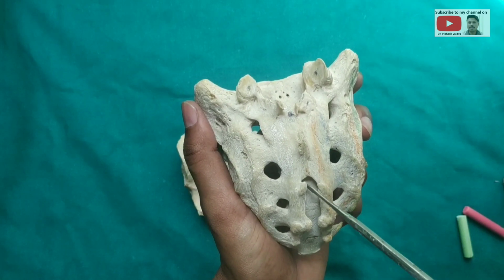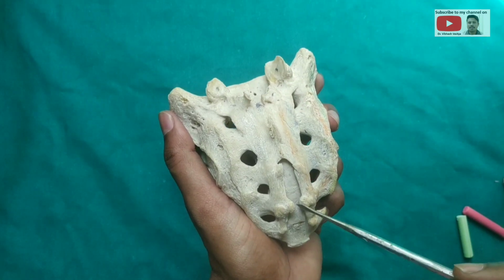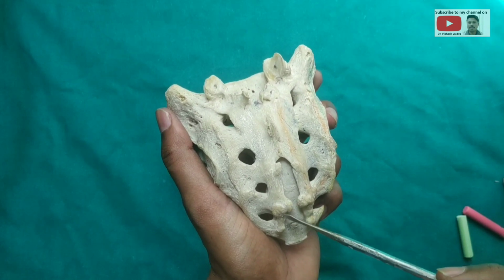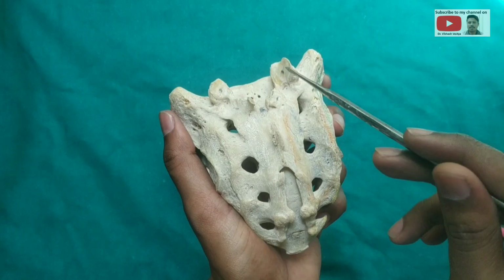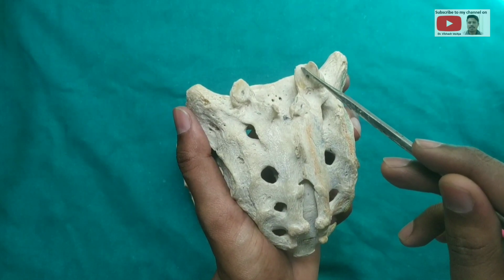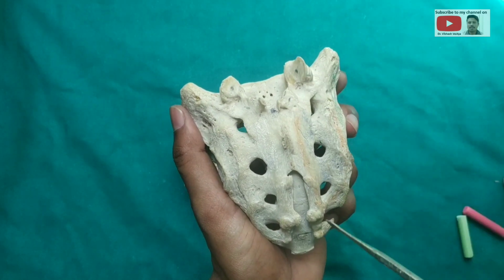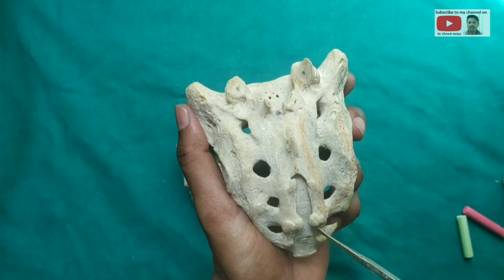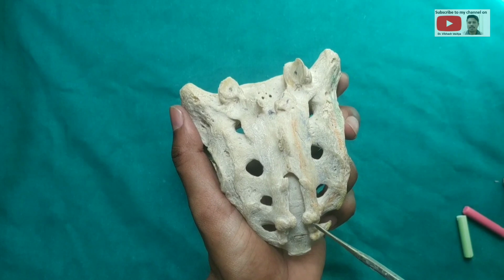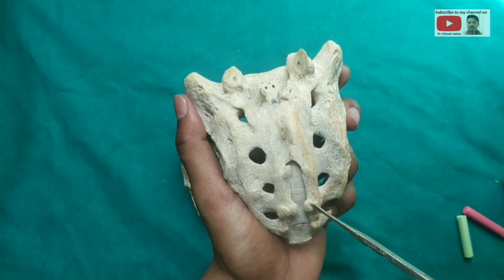So here you can see this is the sacral hiatus, and inferior to the sacral hiatus on either side correspond the superior articular process of the 1st sacral vertebra to the inferior articular process of the 5th sacral vertebra. This horn-like process is called the sacral cornua.